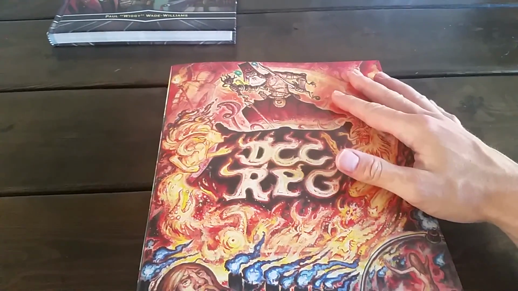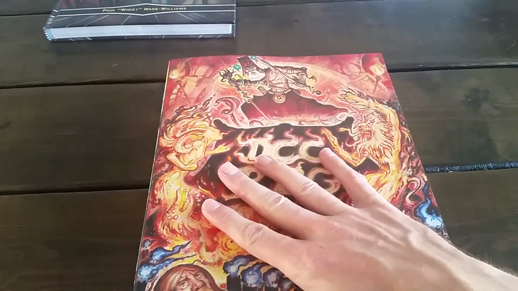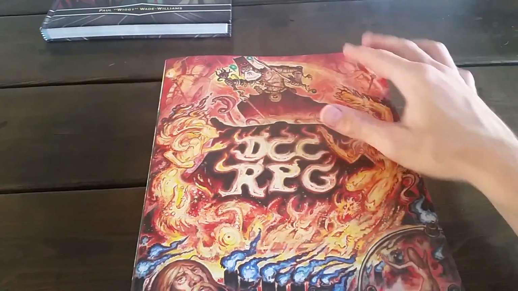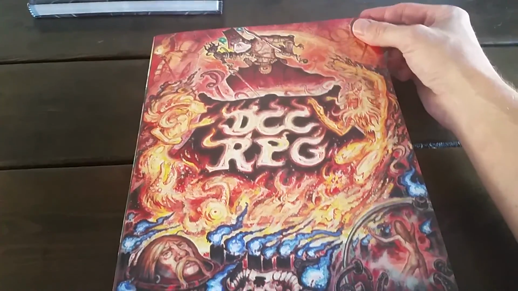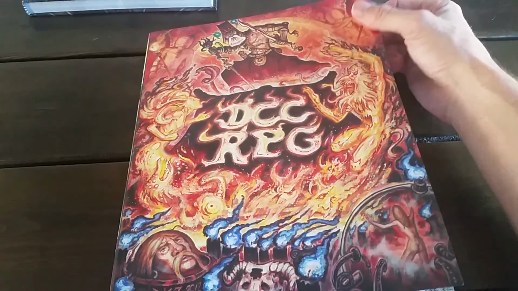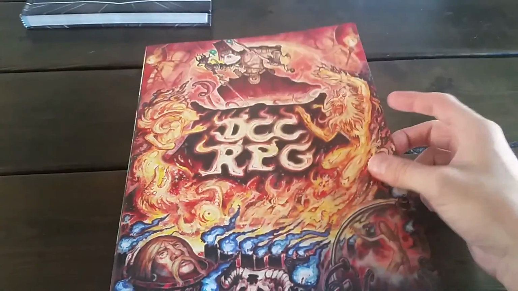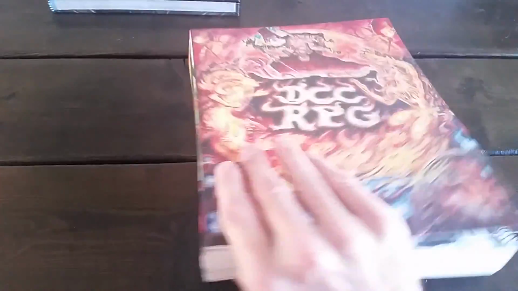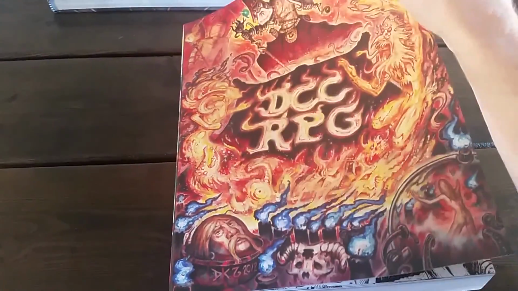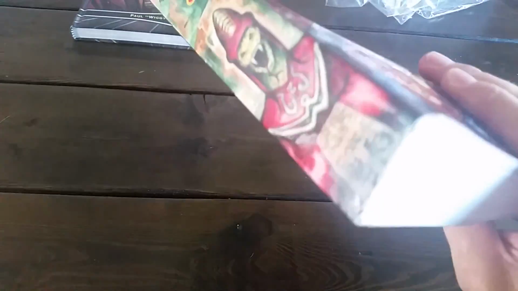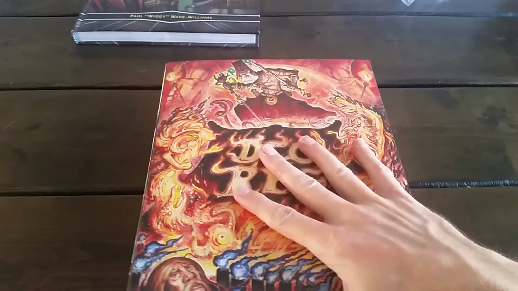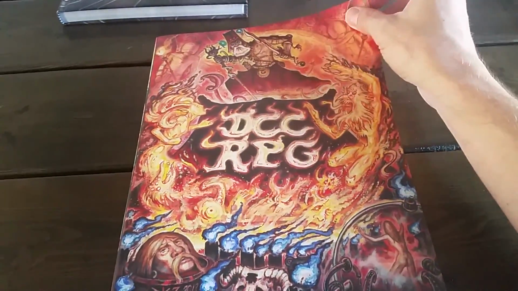This is an alternative cover to the main core rule book. It's called the wizard cover, and it was only done in a small print run in the hard copy form. So I went with it. I paid a couple extra bucks to get the wizard one, but it's in the soft cover. As you can see, this is a very heavy book even in its soft cover form, but apparently in its hardcover form it's extremely heavy.